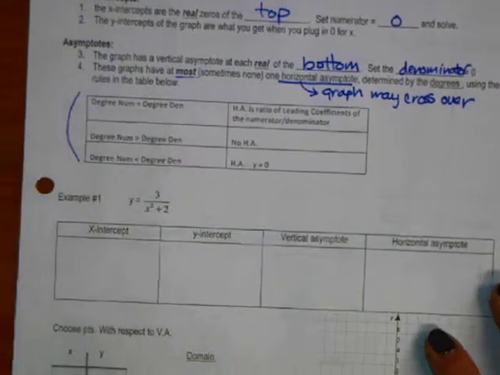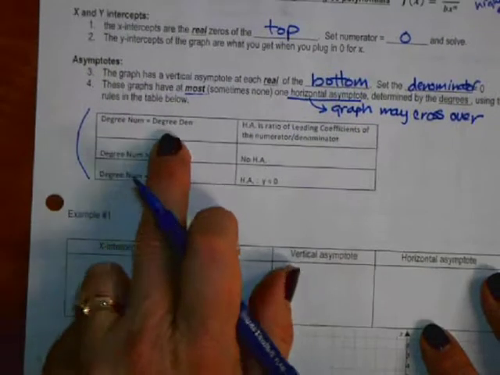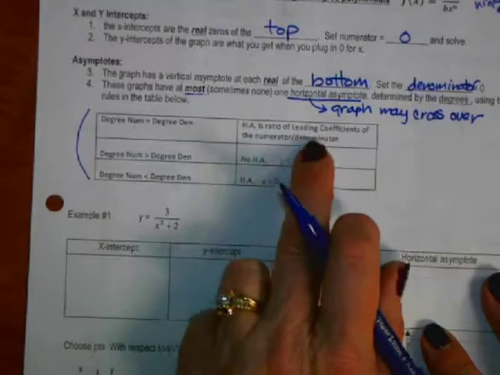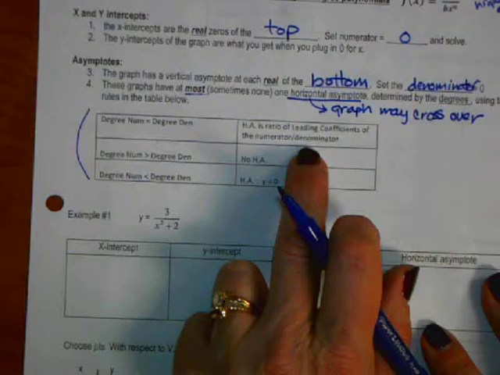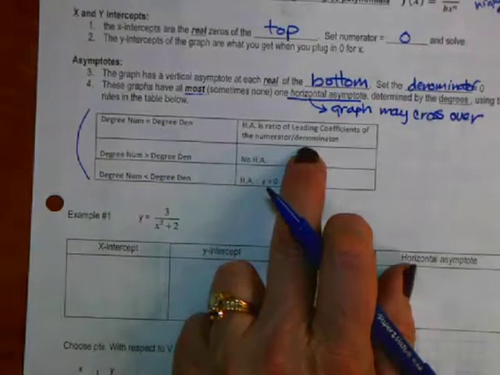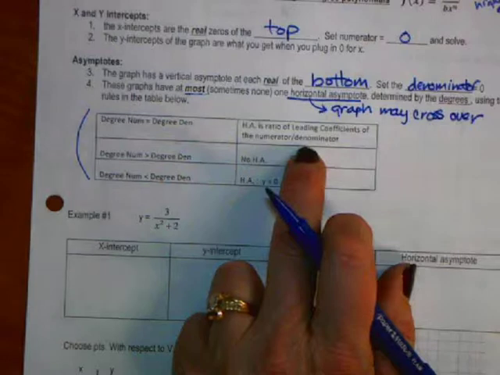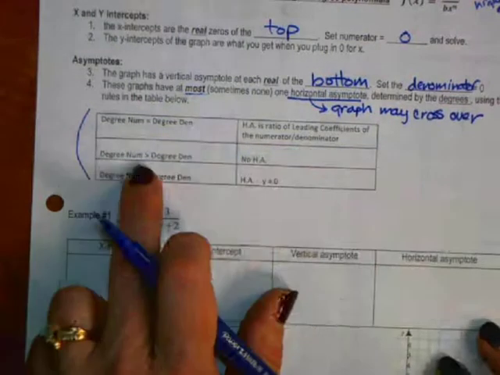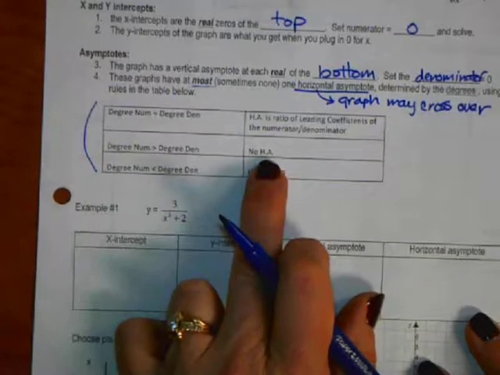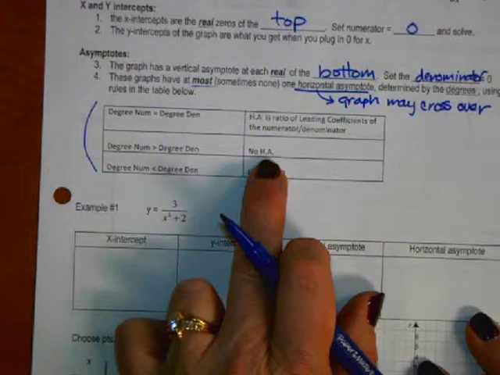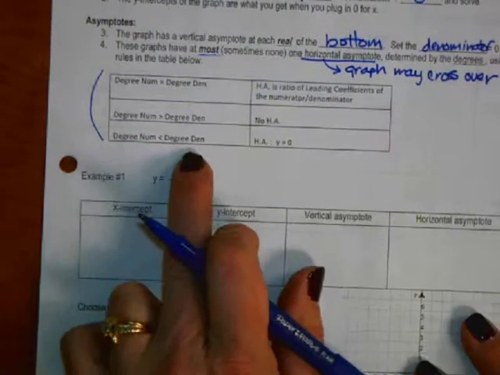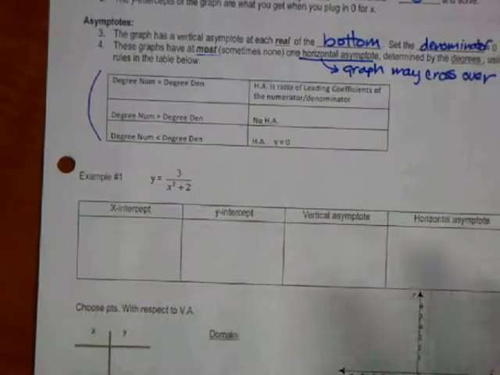All right, so these are the rules. If the degree of the numerator is equal to the degree of the denominator, then the horizontal asymptote is a ratio of the leading coefficients, which is kind of like it was yesterday when we had a linear over a linear, same degree, you took a ratio of the leading coefficients, right? Same degree. All right, if the numerator degree is greater than the denominator degree, then there's no horizontal asymptote. If the numerator degree is less than the denominator degree, then it's going to be y equals 0.